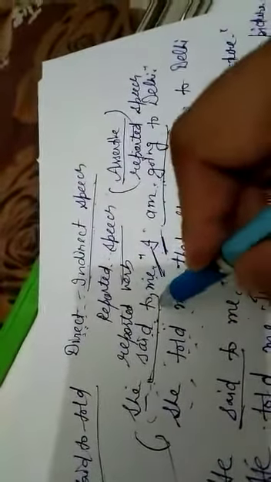So many rules are there, and according to the rule we will change. Simple present tense changes into simple past; it means the first form changes into the second form. But these rules apply only when the reporting verb is in the past tense, in the second form of the verb. Otherwise, we will not apply the rules.